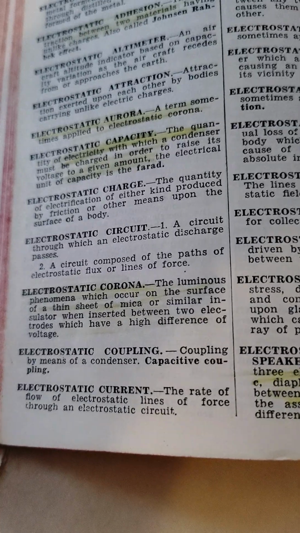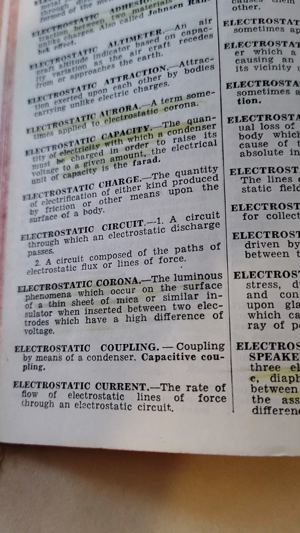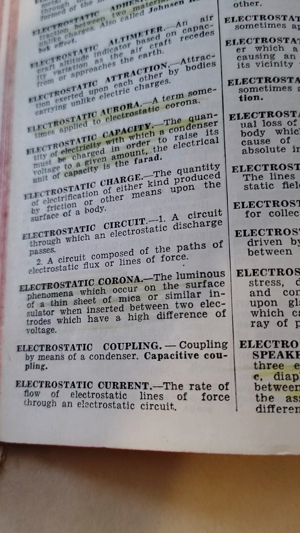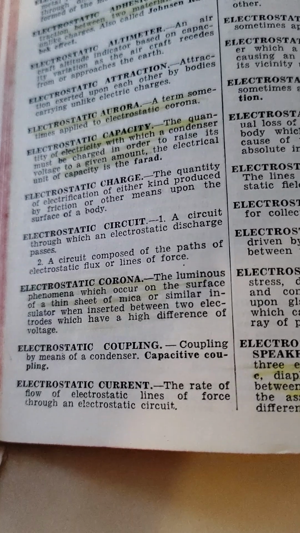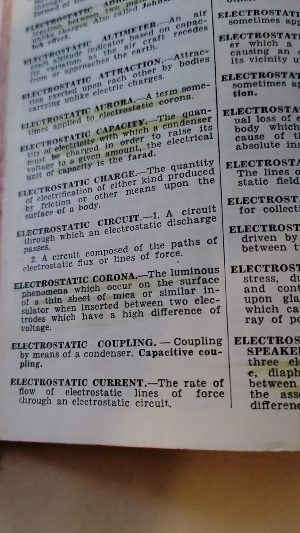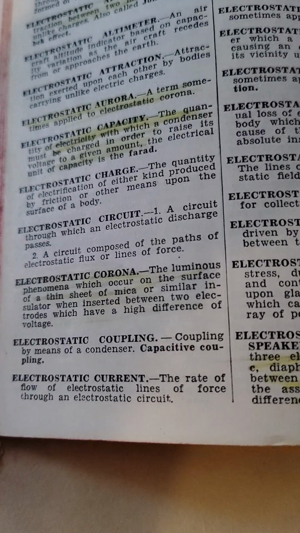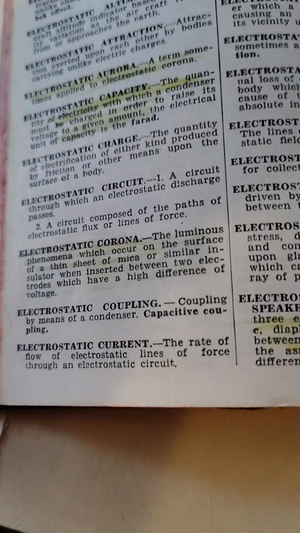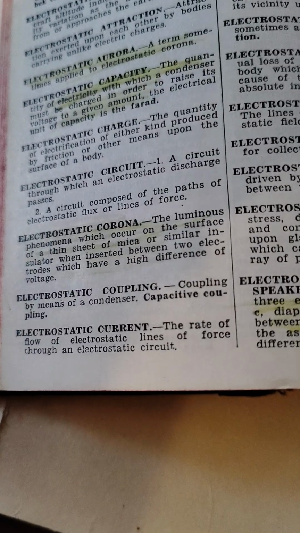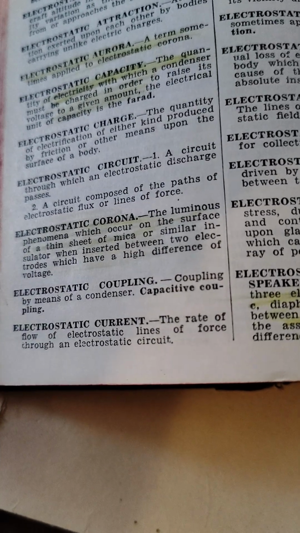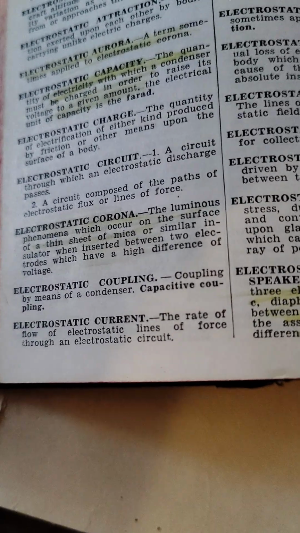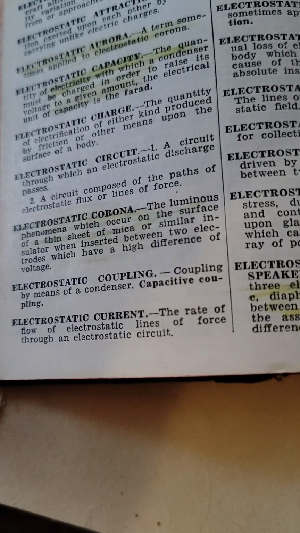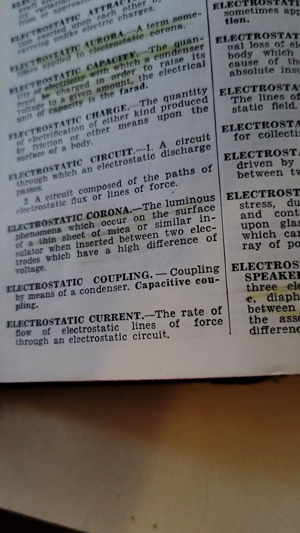The electrostatic corona, a luminous phenomena which occur on the surface of a thin sheet of mica or similar insulator when inserted between two electrodes which have a high difference of voltage. Electrostatic current, the rate of flow of electrostatic lines of force through an electrostatic circuit.